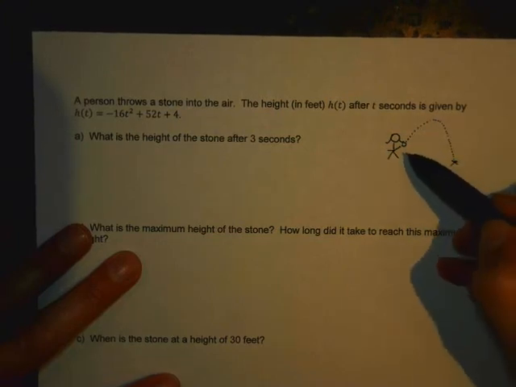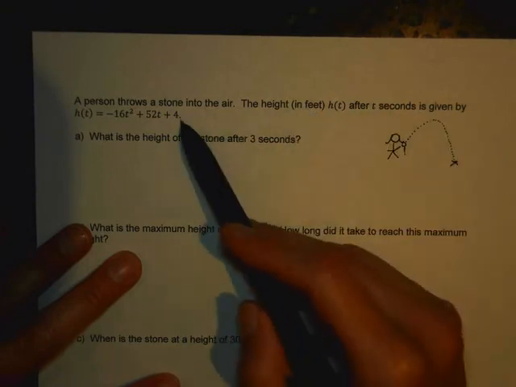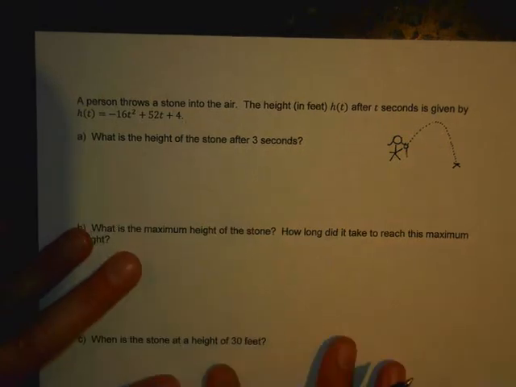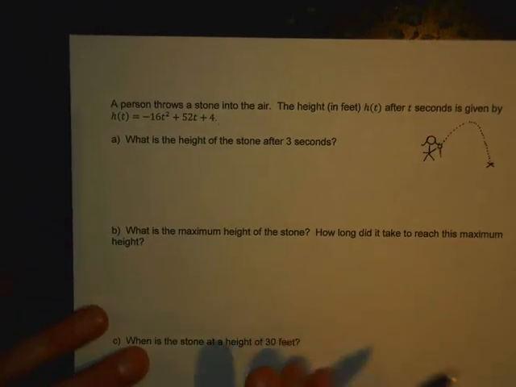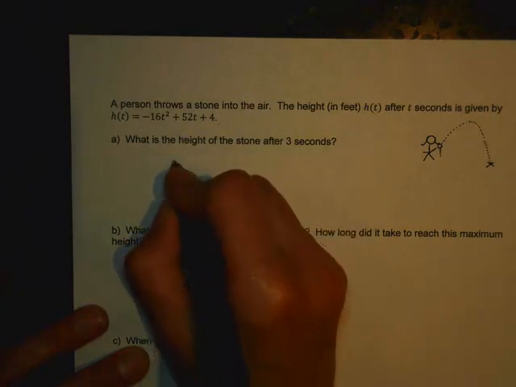And it's starting at a certain height, so imagine the C value is not going to be 0. Okay, so what is the height of the stone after 3 seconds? So we like it when they give us the time value because they're easier to do.